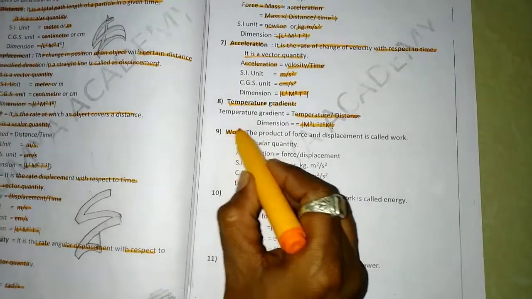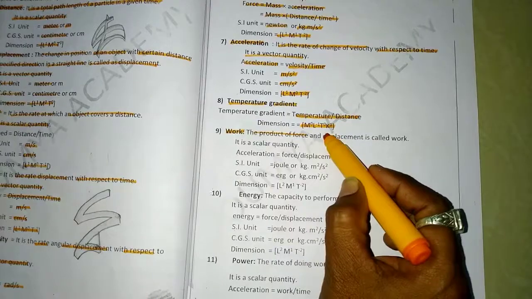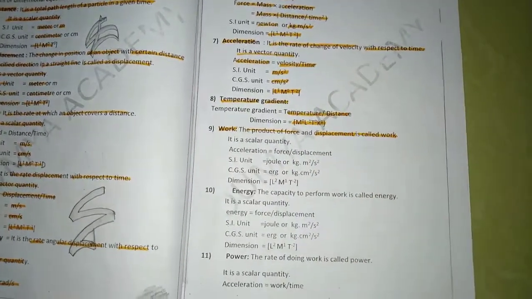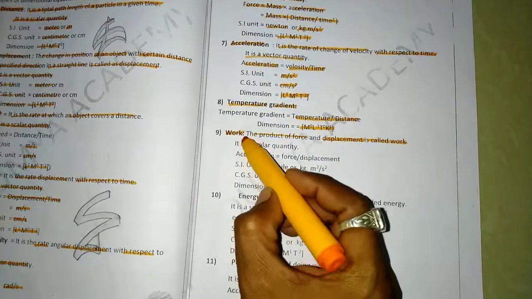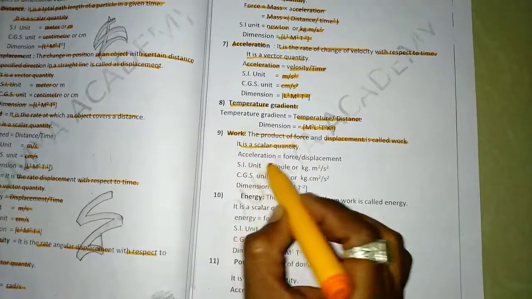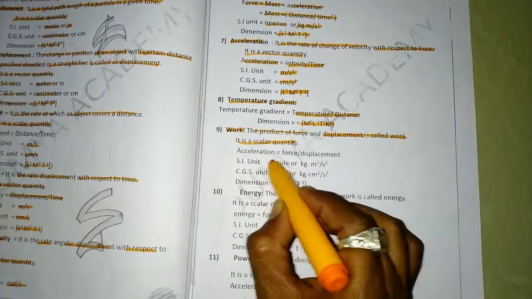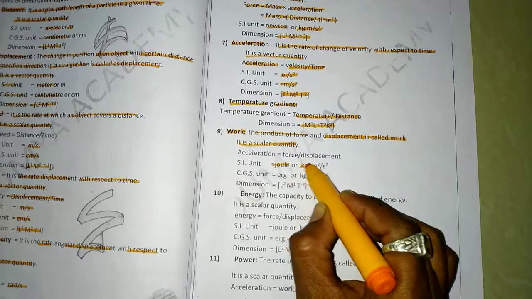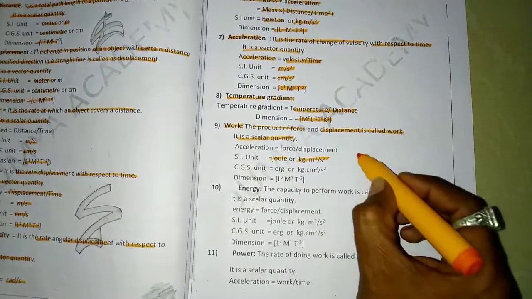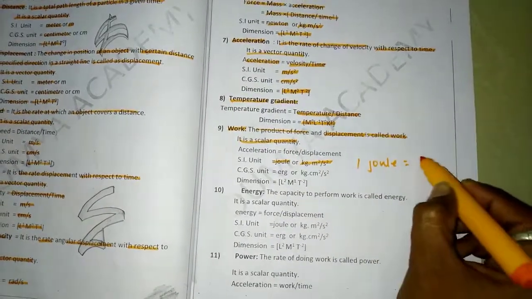Next, work. Work is nothing but the product of force and displacement is called work. It is a scalar quantity because it has no direction. SI unit is joule. 1 joule equal to kg meter square per second square.